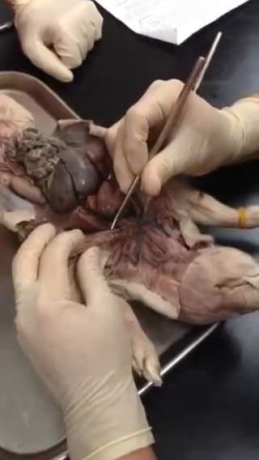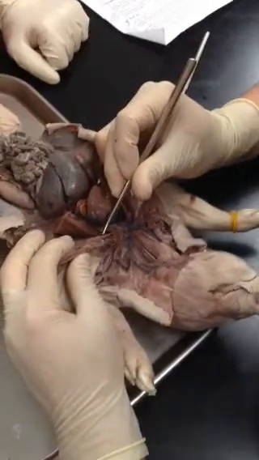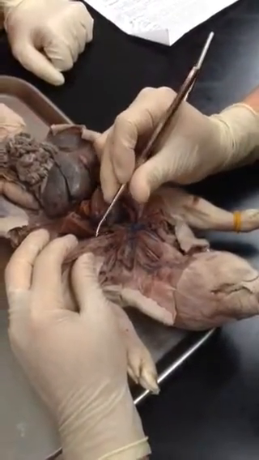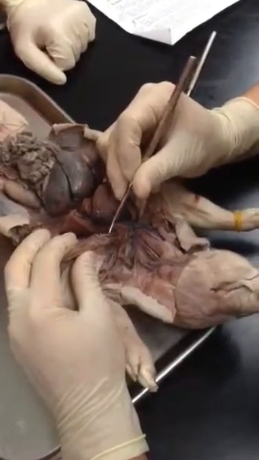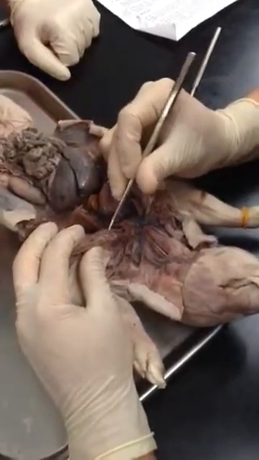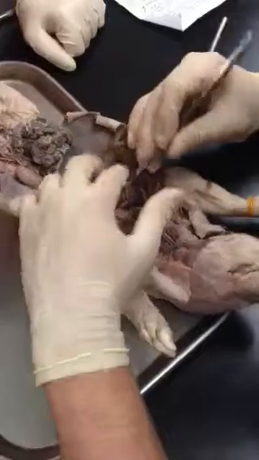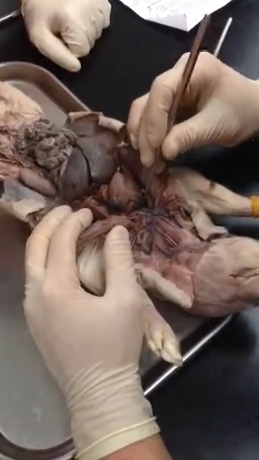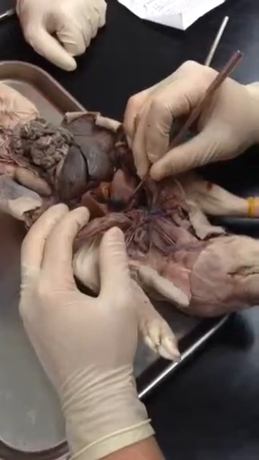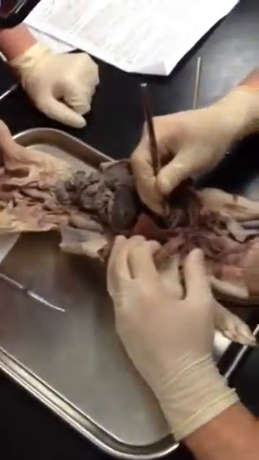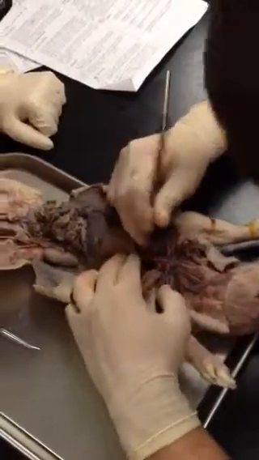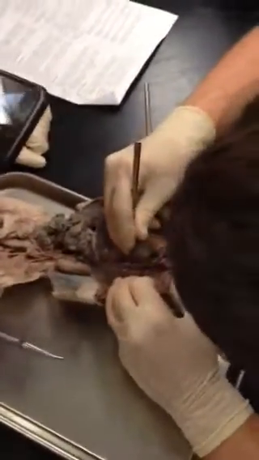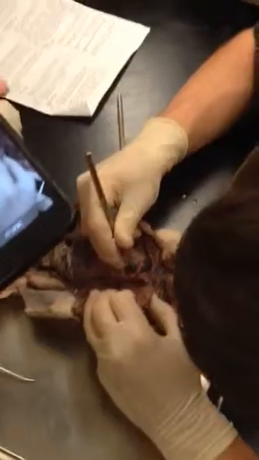Internal thoracic artery, internal thoracic vein, left atrium, left ventricle, right atrium, pulmonary trunk. Where this string is attached is the ductus arteriosus, which attaches to the descending aorta at this point.